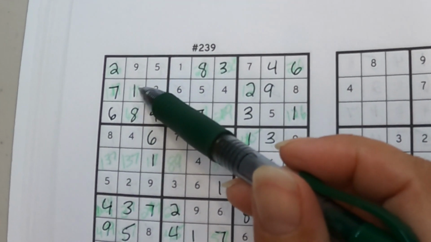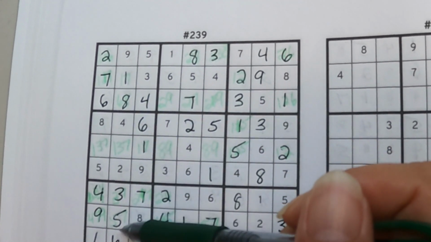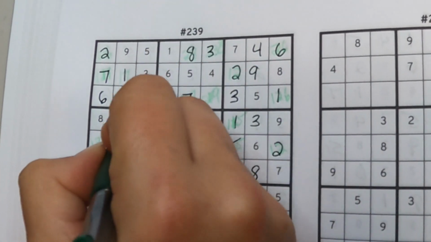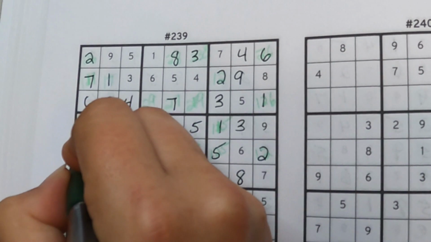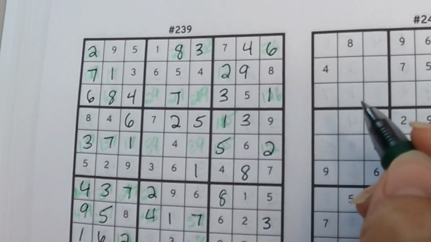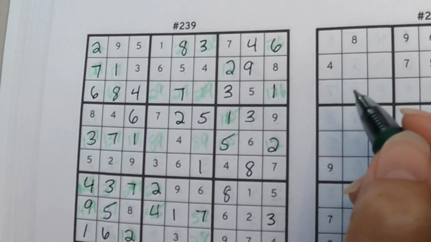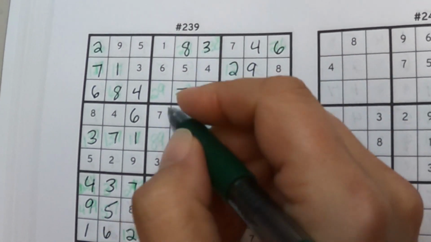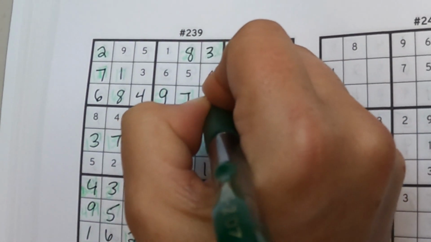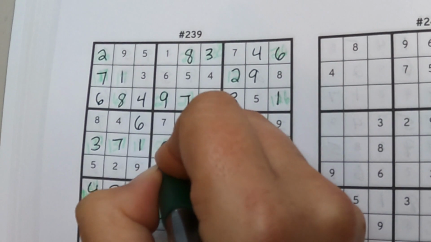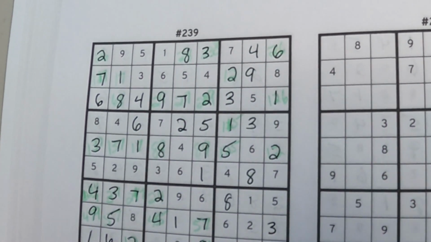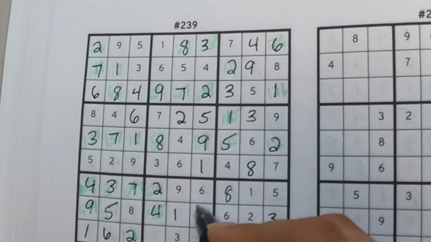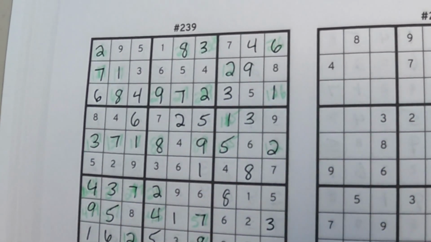So what are we still missing here? 1, 2, 3, 4, 5, 6. This is our 7. And 3. Let's go back here. This 2 makes us our 9. 9 makes us our 8. 2 makes us our 8. And so we are just missing a 5.